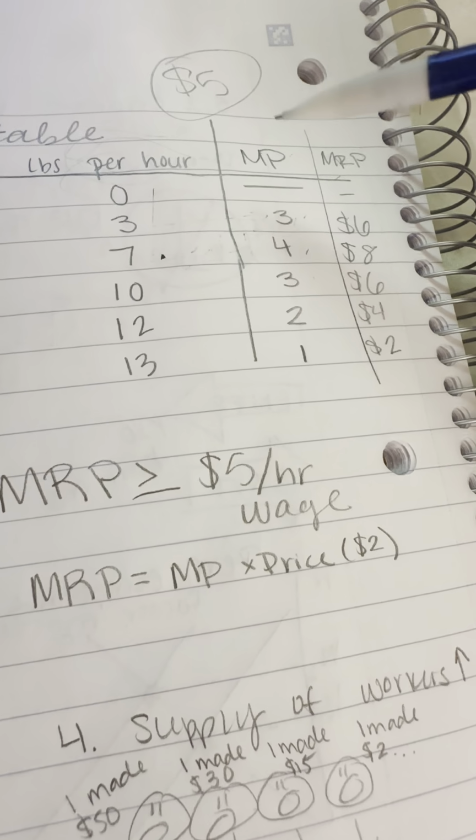Based on this, the firm should be hiring 3 workers because the MRP for our 4th worker goes down to 4. That means they're getting paid $5, but they're only bringing in $4, so the company's losing money because of that.